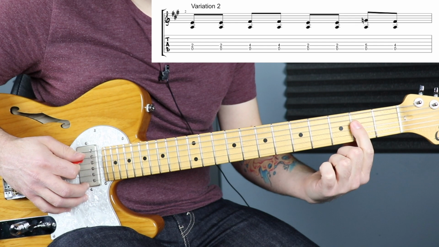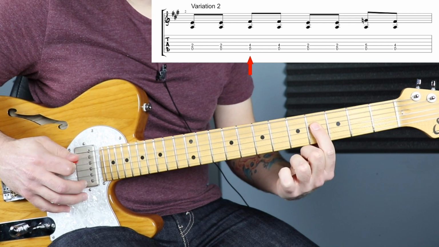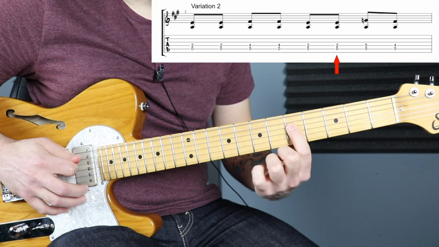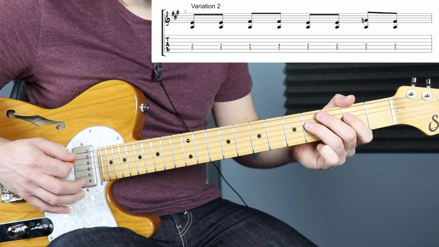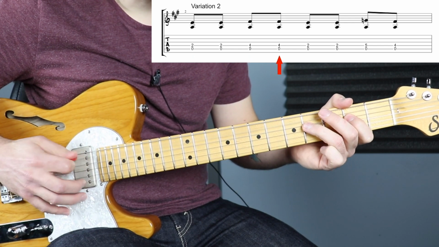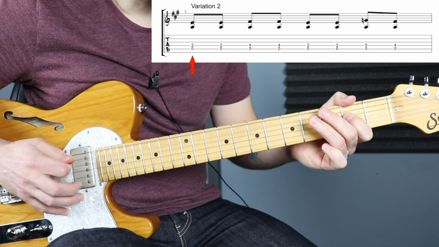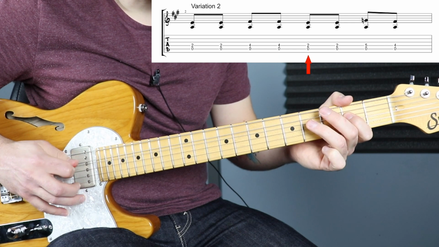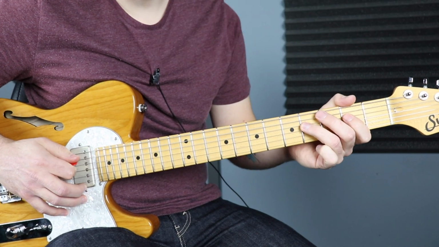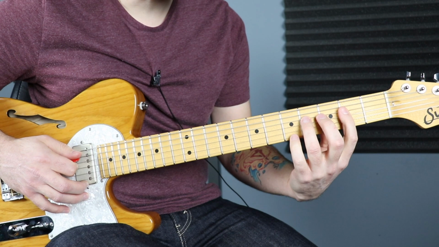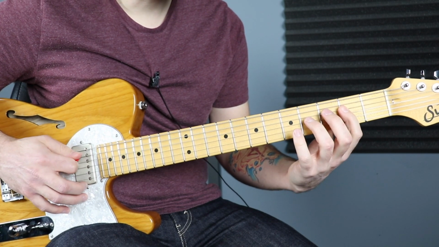So if I do it with one finger, just like that. And again, you can turn your fingers more vertically if that helps.